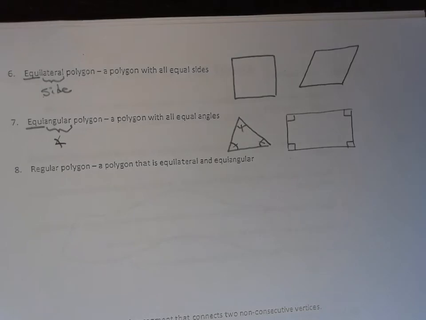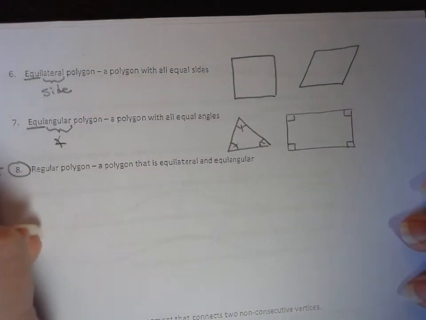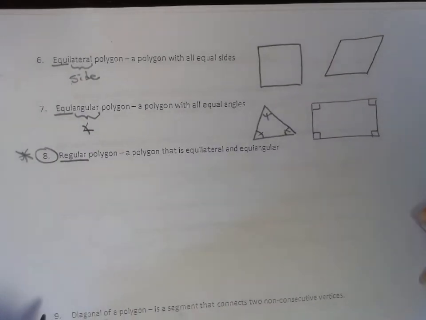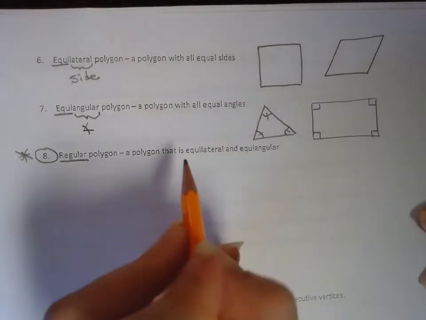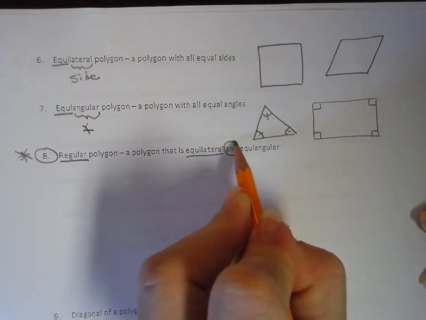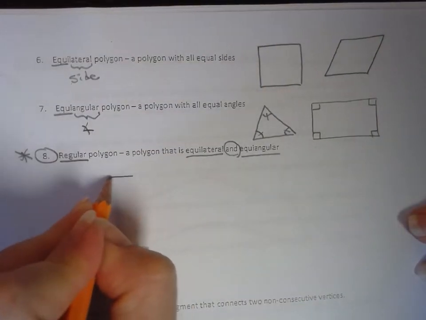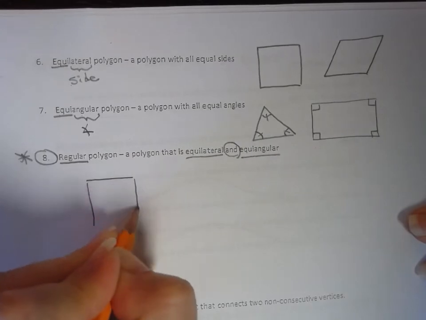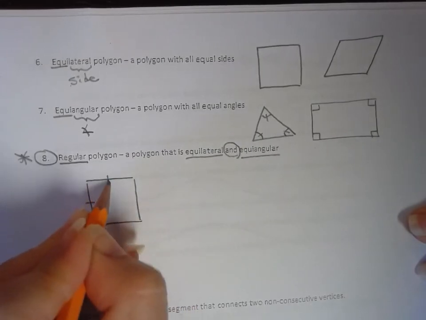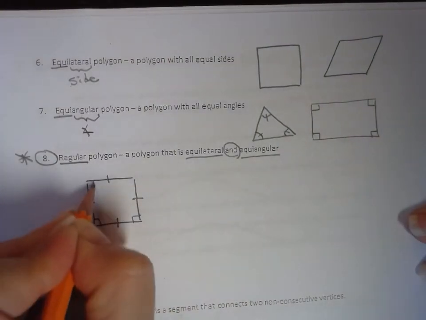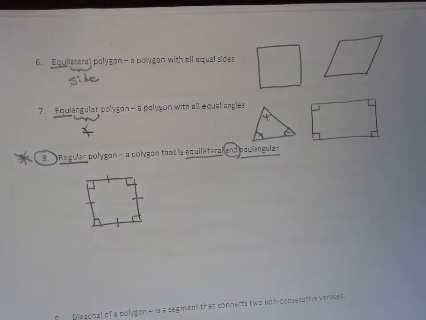Now, here's the one you have to know. Okay, circle this, star it. Regular polygon. No, it doesn't mean it's just a regular old shape. No, it means it's equilateral and equiangular. So that means a square would be regular because all of its sides are the same length and all of its angles are the same measure. So a square is equilateral and equiangular. So it is a regular polygon.